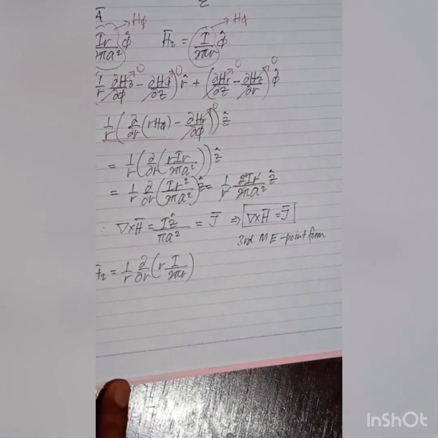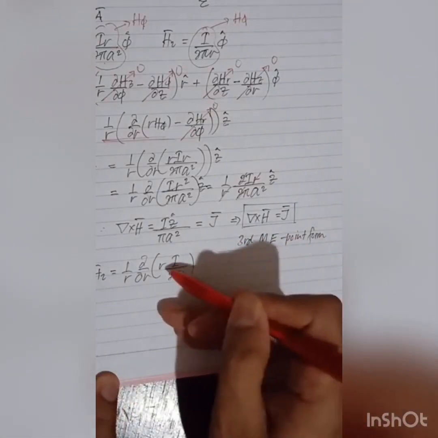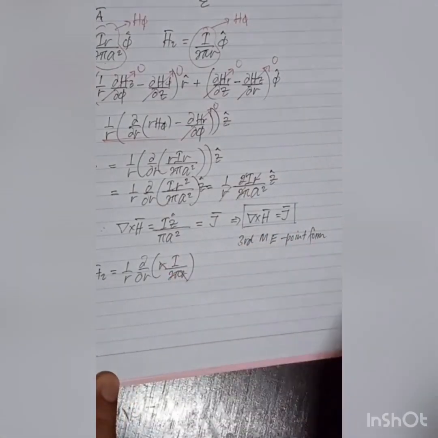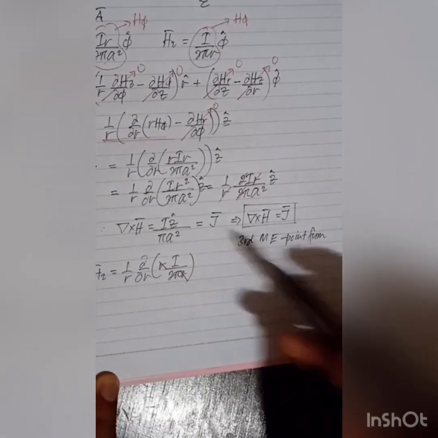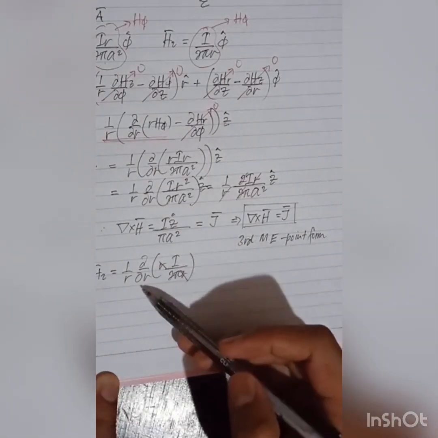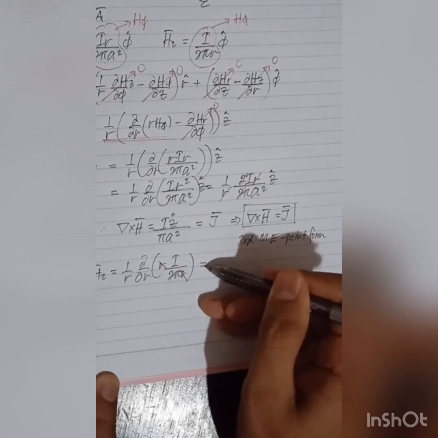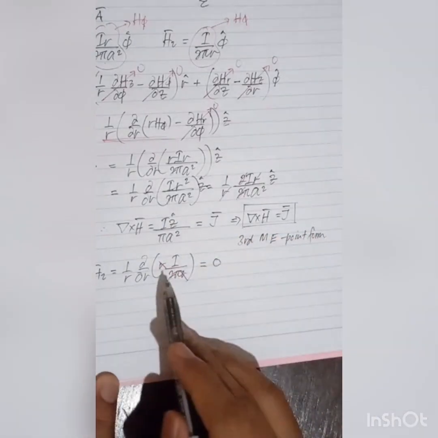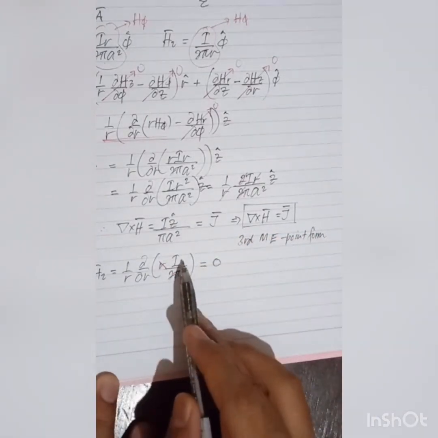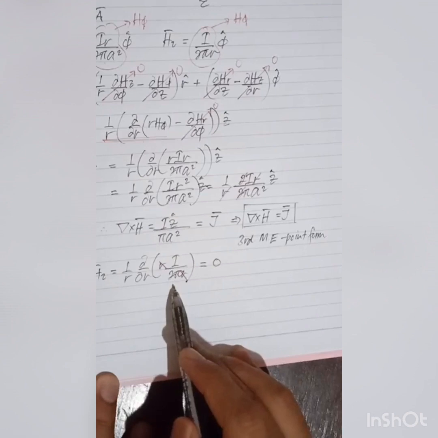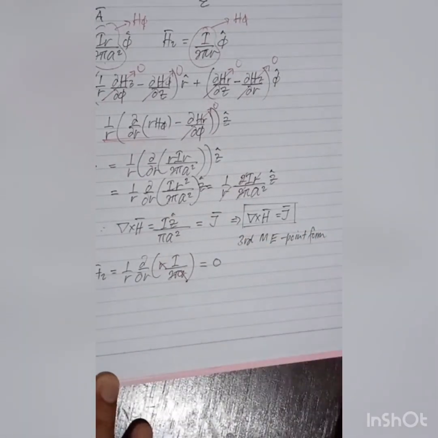Alright, look at carefully. Before we do differentiation, we can simply cancel this r and this r. So now only a constant is left. Differentiating a constant, we're going to have a 0, right? Because after we cancel this r, we only have I over 2 pi left, which is only a constant. So differentiating a constant gives 0. So now we have 0.